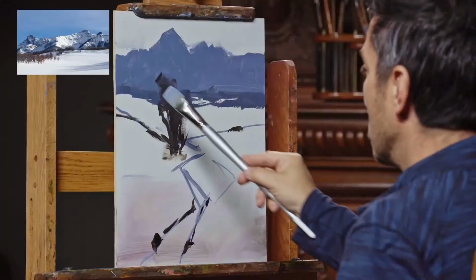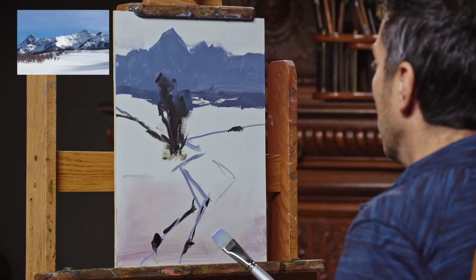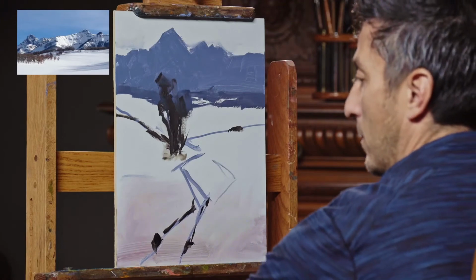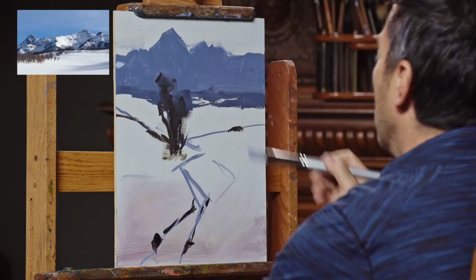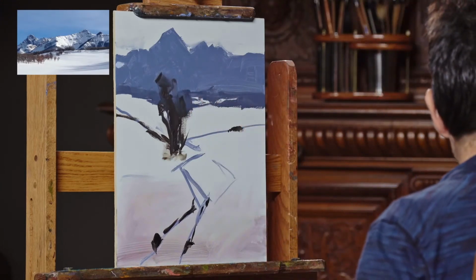Now I just want to touch just a little part of this to the canvas and see where we're at. That, I think, is going to work. It might be a little bit light. Let's darken that just a bit.